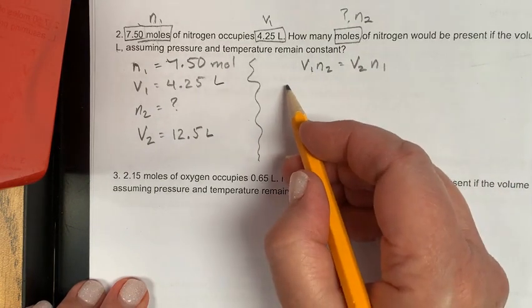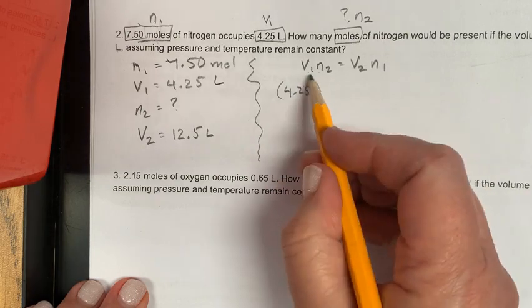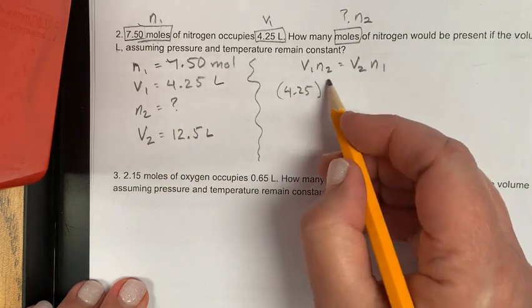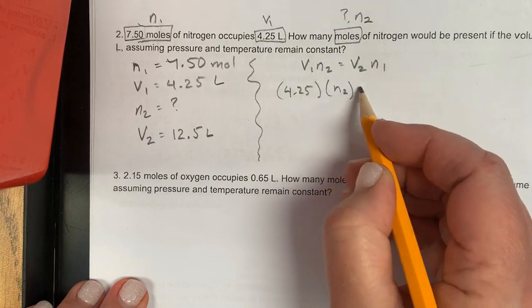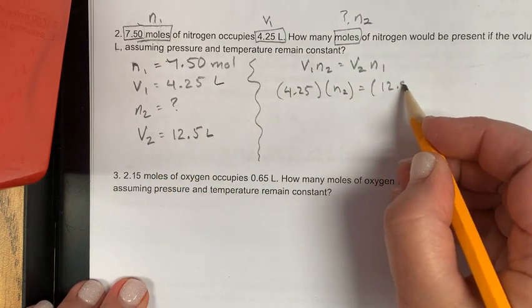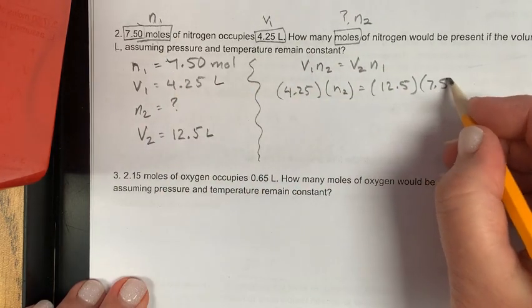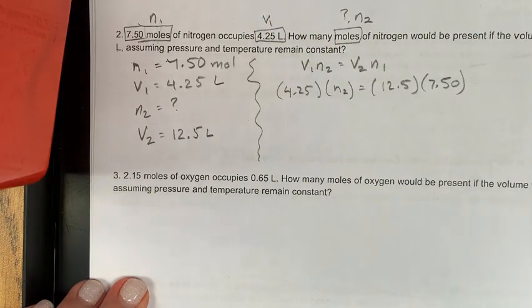Plug in 4.25 for V1. N2, we don't know it, so we're just going to leave it as N2. V2 is 12.5 and N1 was 7.50.